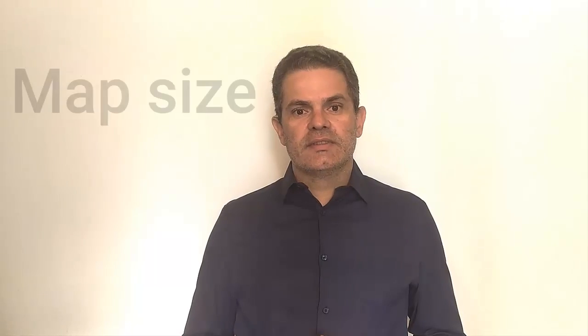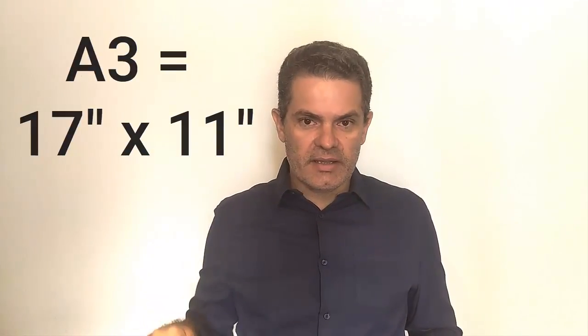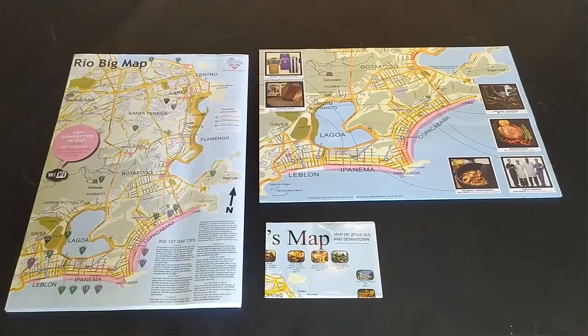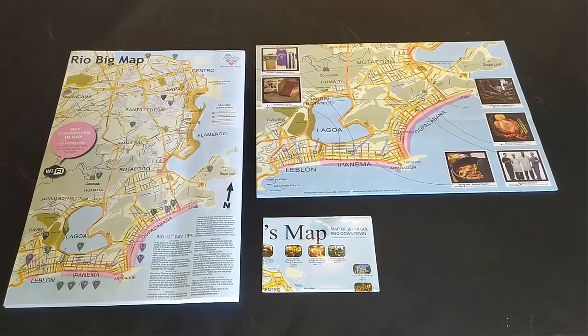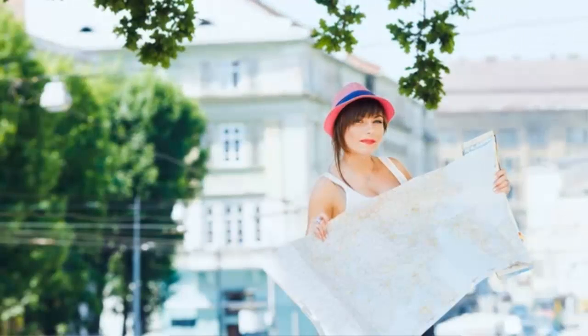The second thing to consider is the size of the map. I like to use the A3 size map, which is 11 inches by 17 inches. And this seems to be the ideal size for most tourists, since it isn't too big. A lot of tourists don't want to pull out a huge map, as that may signal that they're tourists, and that might attract unwanted pickpockets and the like.